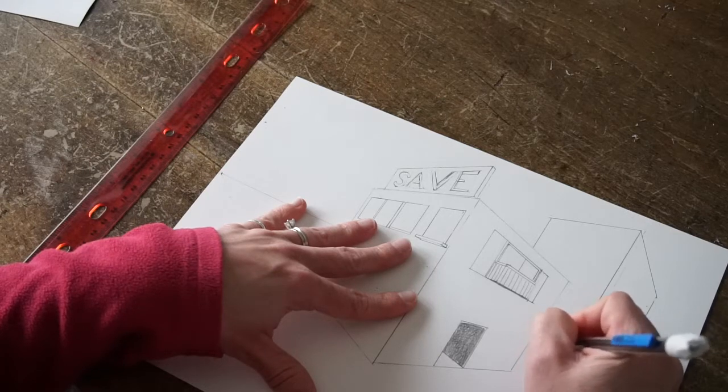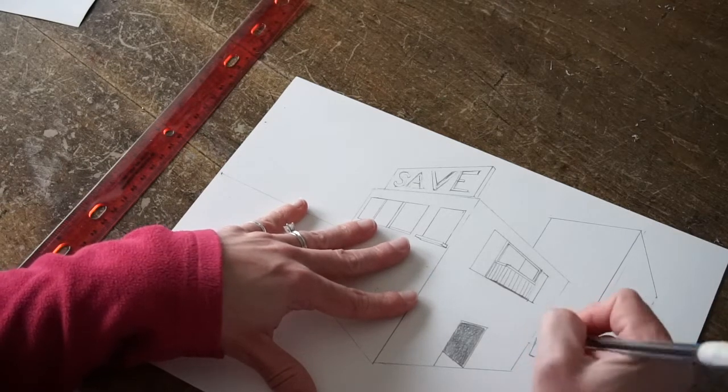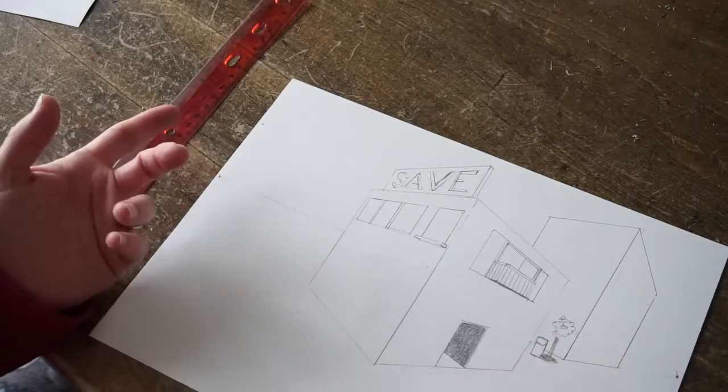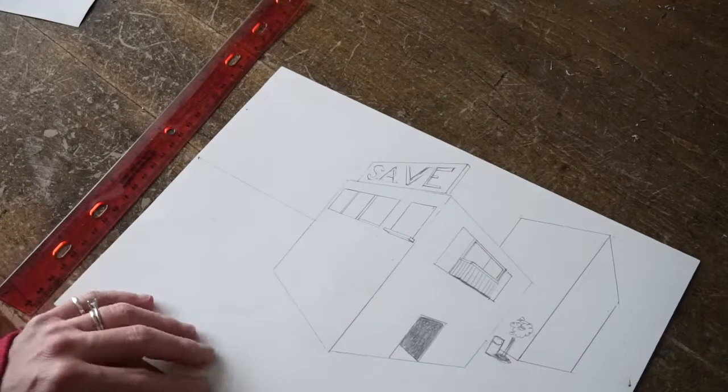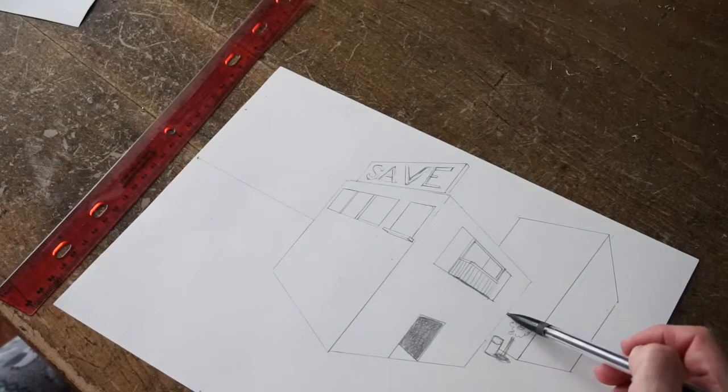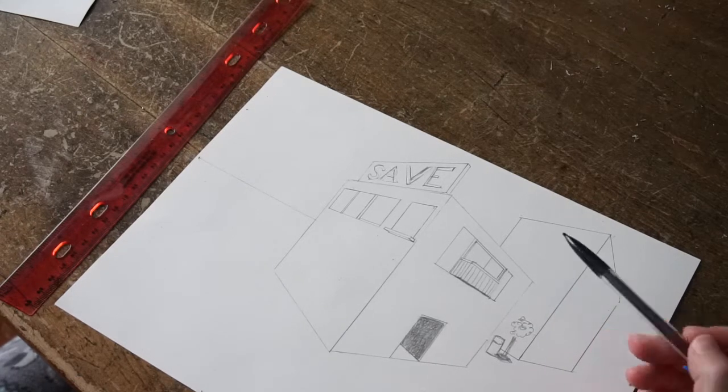Anytime I do a straight-sided object, I probably wouldn't freehand. I would actually use more of a ruler for anything that's straight-sided. But you see now how you can create a second building that works with your first building. You would of course add on to the details.